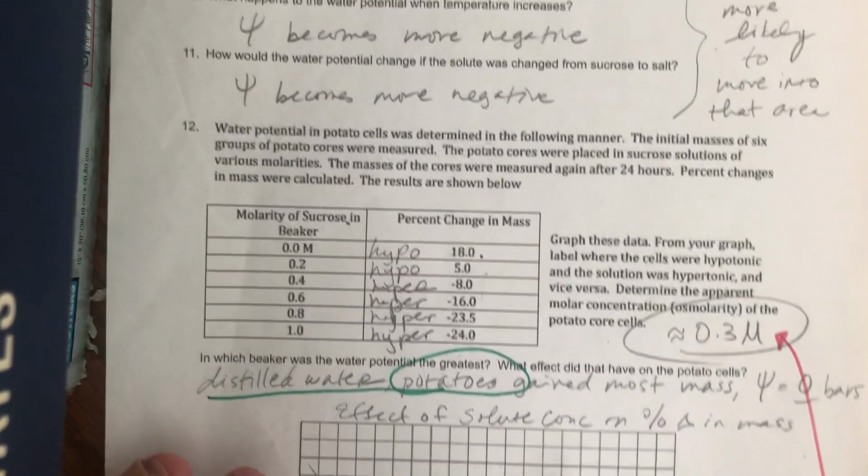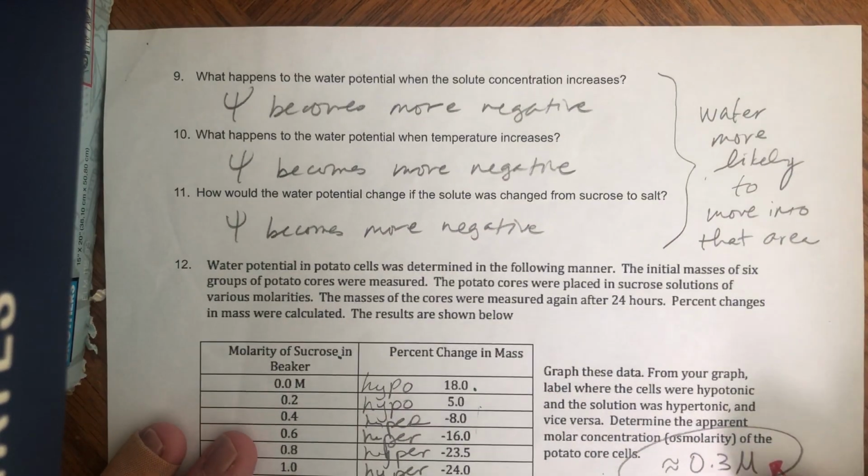Now, I want to show you the top of this. I think this is part of one of your review guides. I'm not sure which it is. I want you to look at 9, 10, and 11. I want you to pause it. I think you'll understand it.